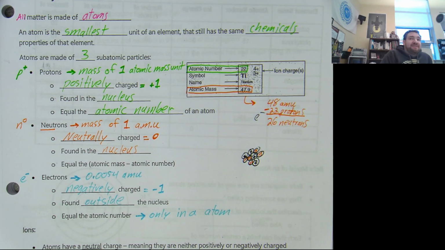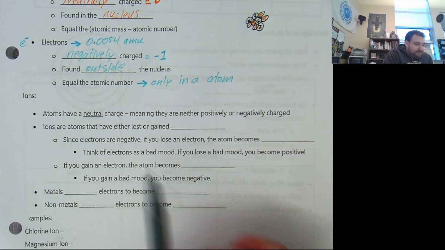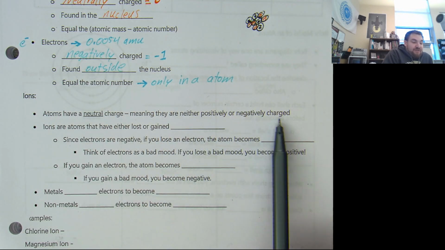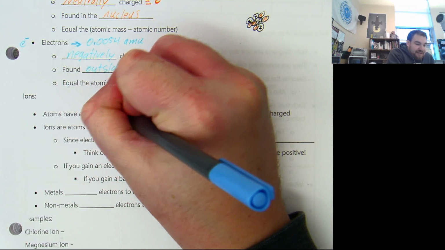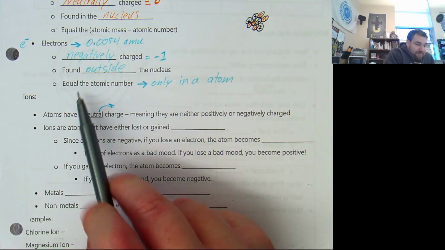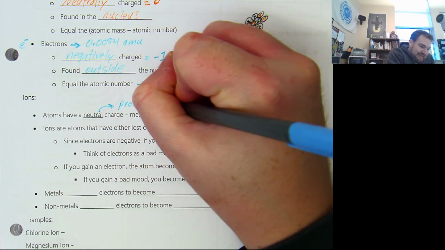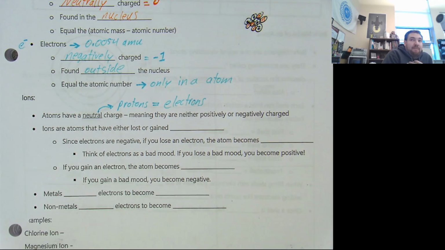Okay, ions. Atoms are neutrally charged, meaning they have neither positive nor negative charge. The reason an atom is neutrally charged is for this reason up here. The protons equal the electrons. There's the same amount in an atom.